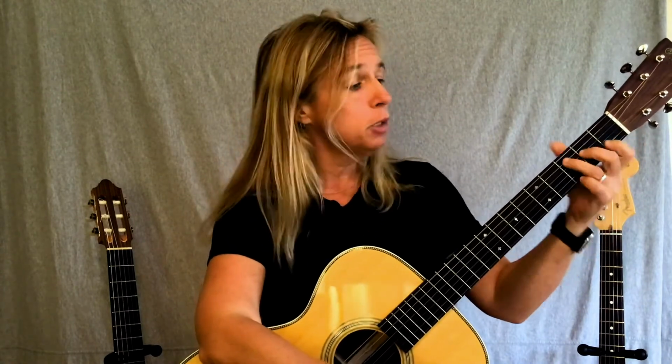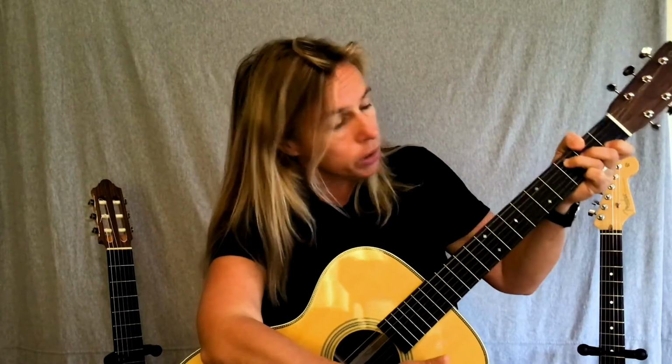Those are really important skills to learn, but my feeling is, get control of your thumb to start with. So make sure that your thumb always sits in the back of the neck of the guitar. You can move it around behind the different fingers, but try not to be absolutely gripping that neck to start with.